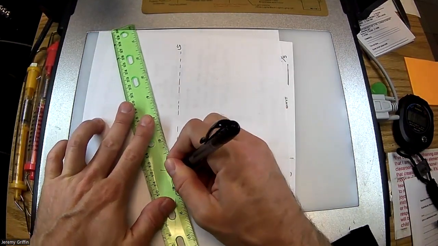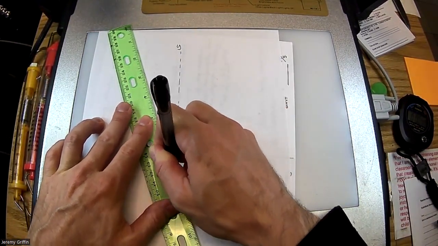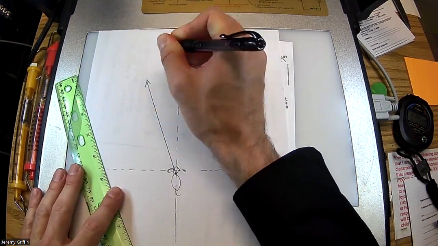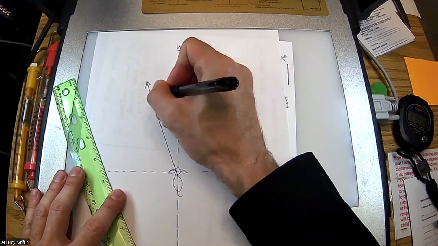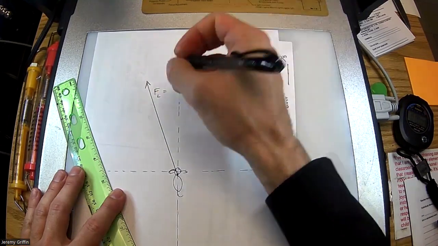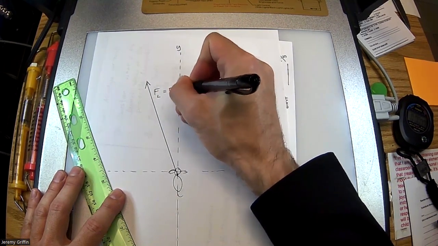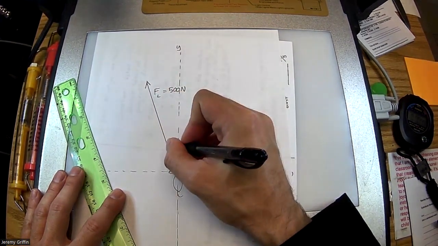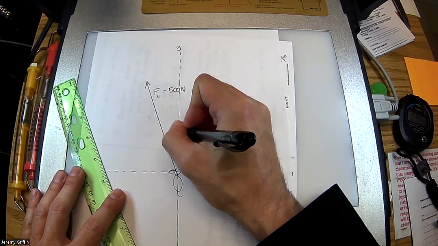Now I'm going to make up some numbers that are different from the book, just to give you guys some different work to do. Let's say one guy is pulling with, I'll call it the force on the left side is equal to, let's go 500 newtons. And let's call this angle 37 degrees.